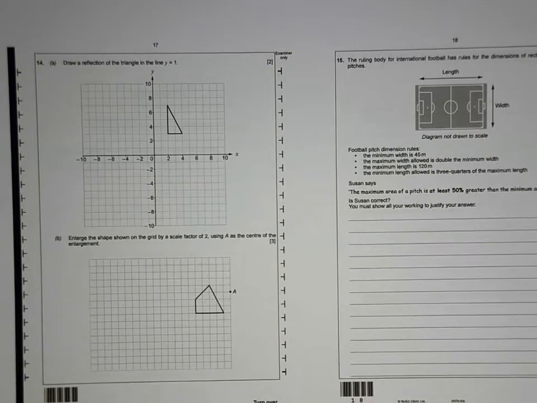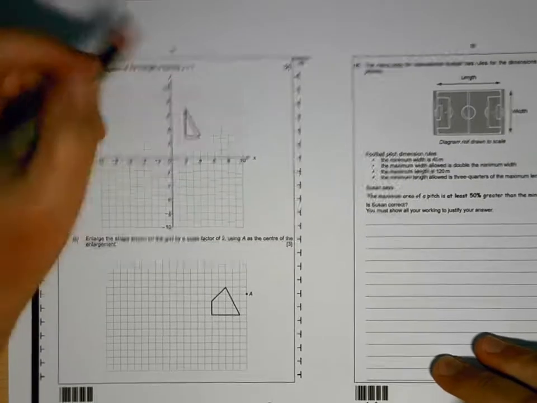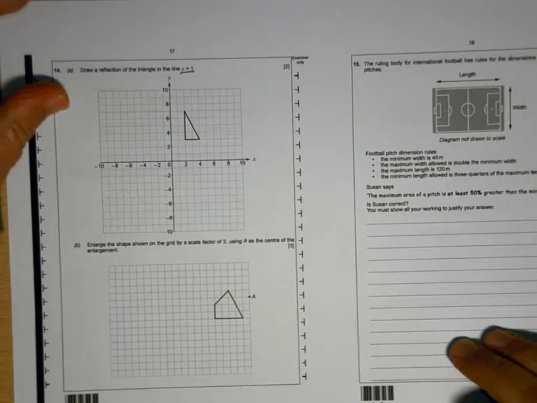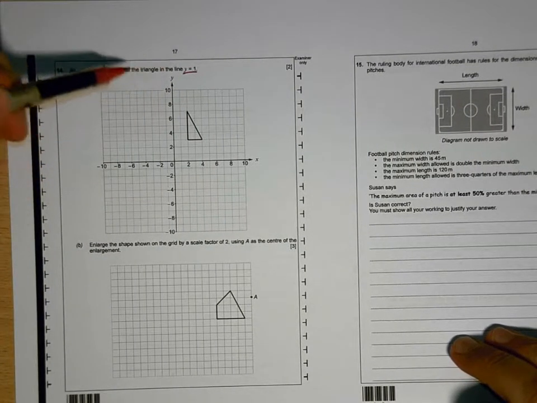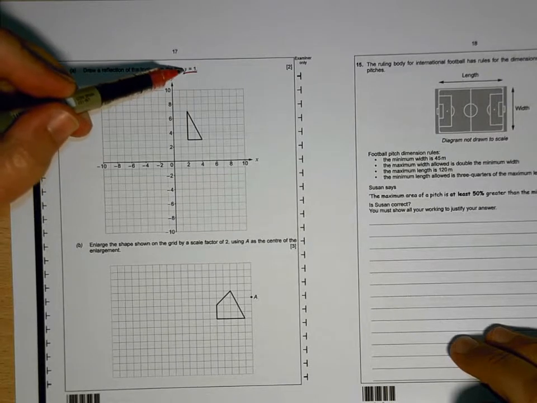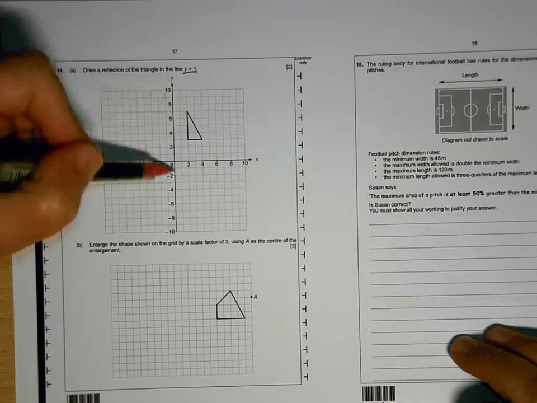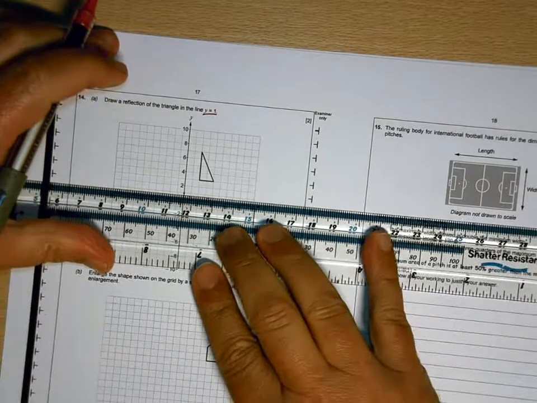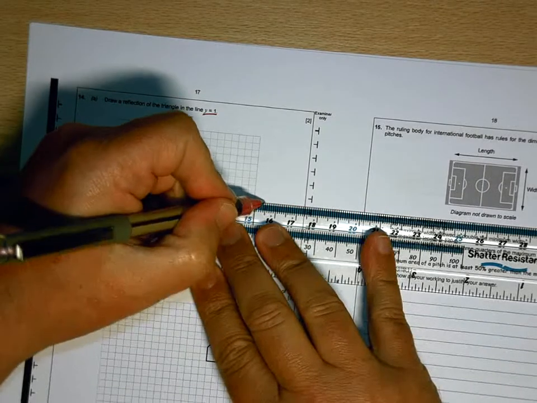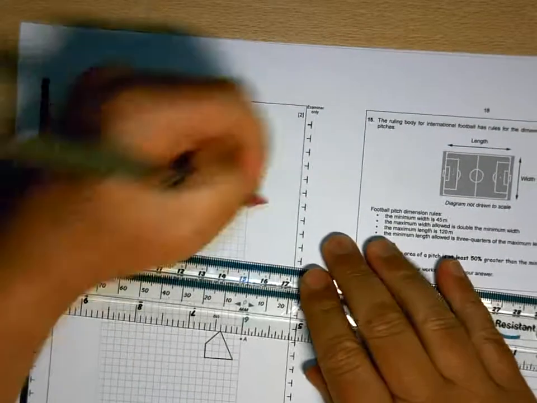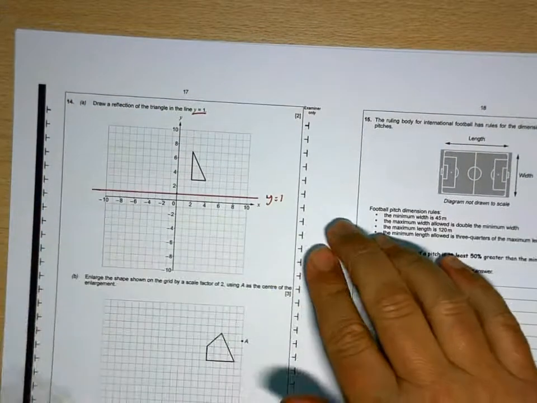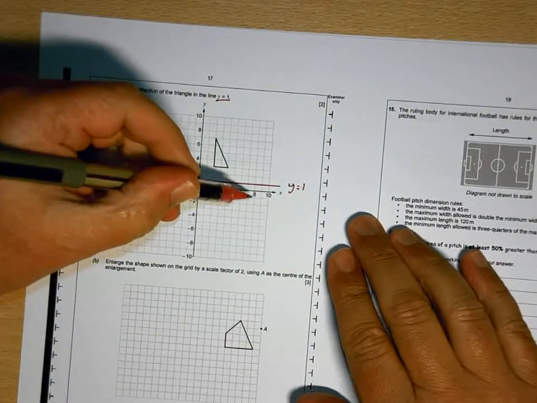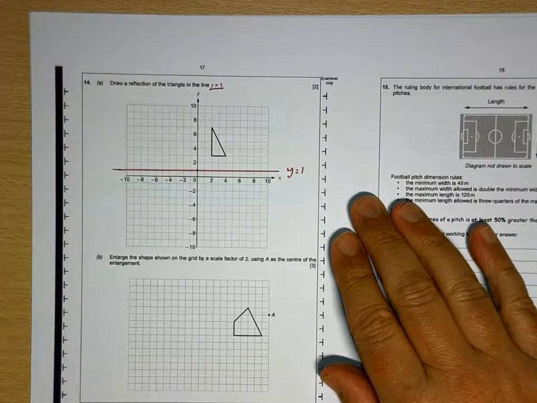Question 14. Draw a reflection of the triangle in the line y equals 1. So the only thing that makes this tricky is that you need to know the language of what that means. What that means is you're going to draw a line where the y coordinate is always 1. The y-axis is here, so the y coordinate is there, which means the line y equals 1 is that one. Doesn't matter where you are on that line, the x coordinate is changing, but the y coordinate will always be 1.